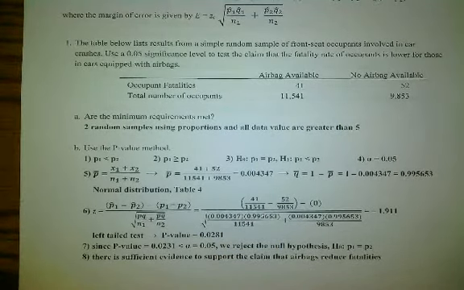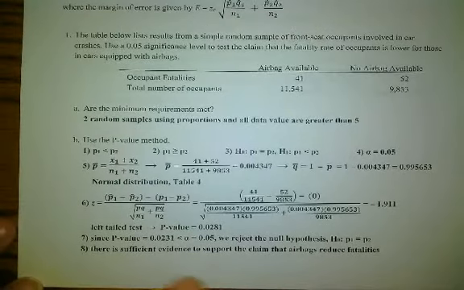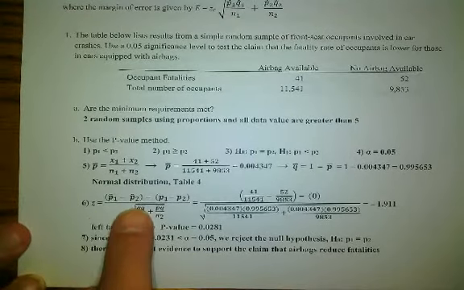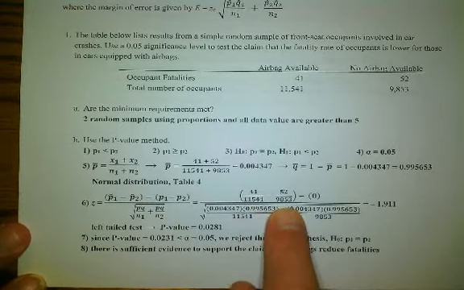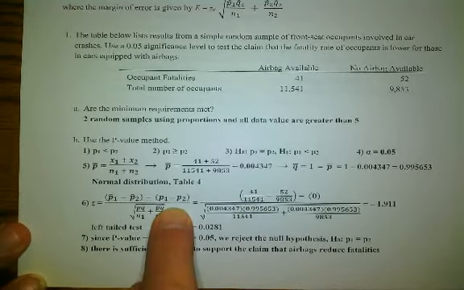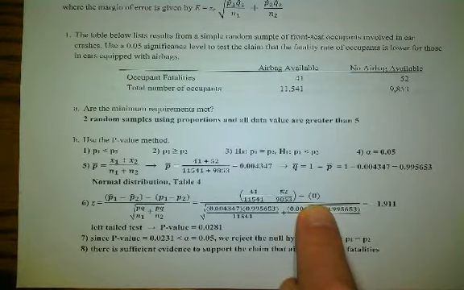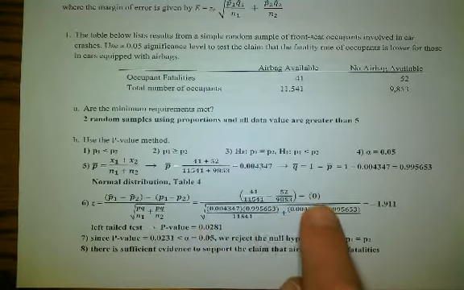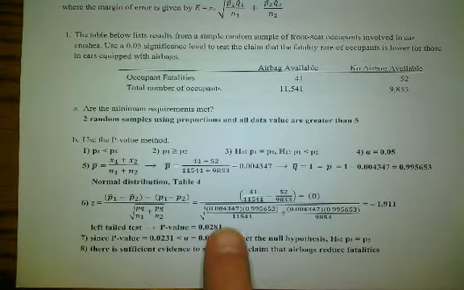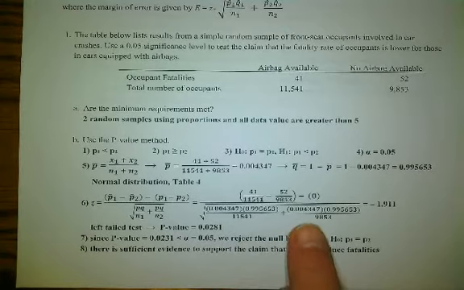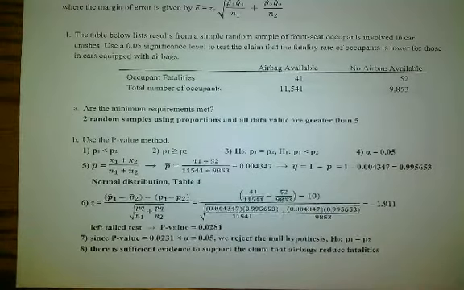Again, we're using normal distribution table 4. We find our test statistic, P1 hat minus P2 hat. So here's P1 hat minus P2 hat. P1 minus P2 is 0. Again, the null hypothesis is there's no difference between the two proportions, and therefore if you subtract them, it's 0. And then our p bar, q bar over n1, p bar, q bar over n2, and we get a z-score of negative 1.911.